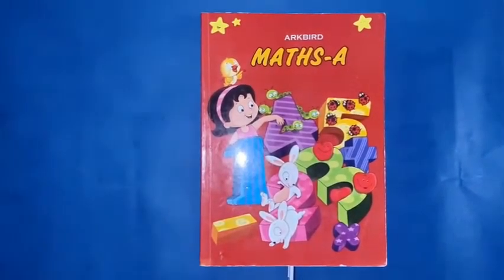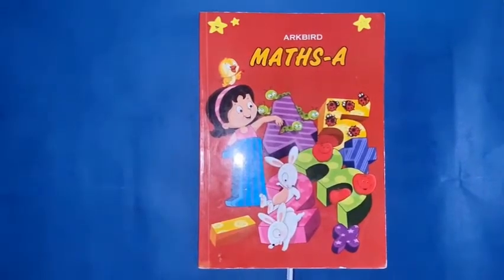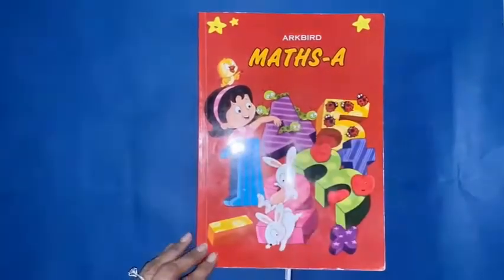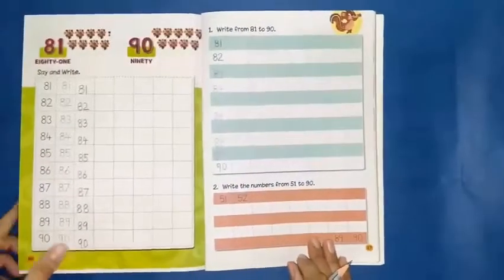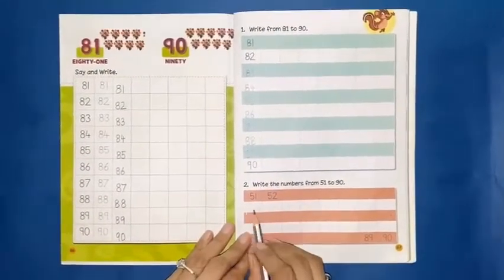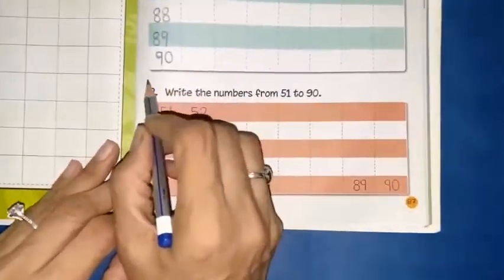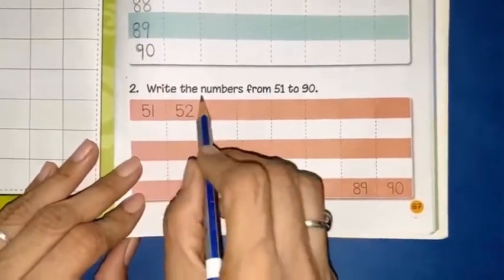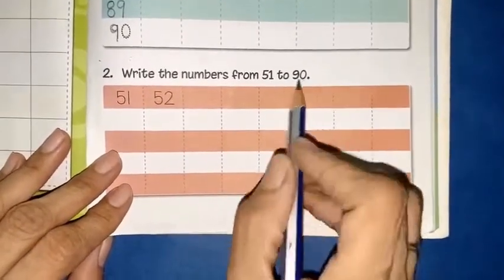Children, today we'll practice writing numbers from 51 to 90 in Math A book. Go to page number 87. Here on the left side, write today's date. Write the numbers from 51 to 90.